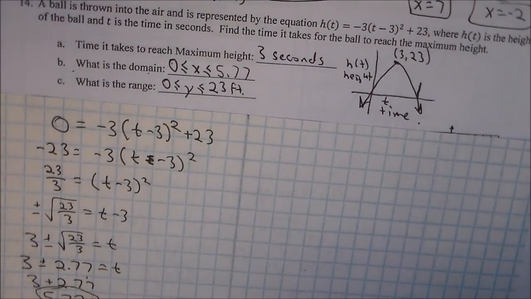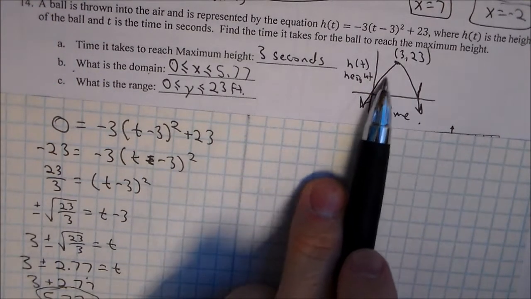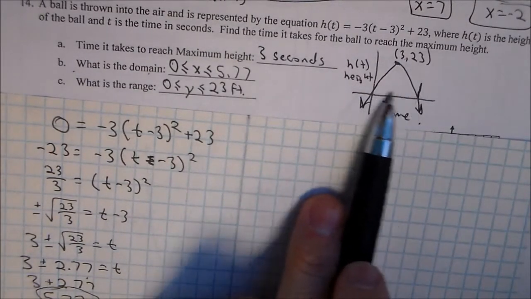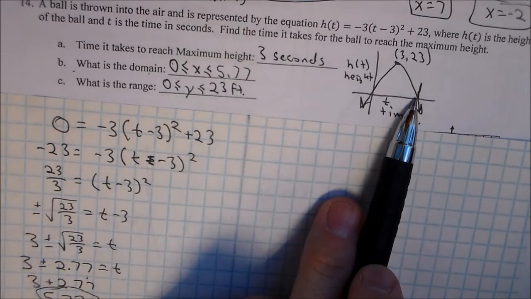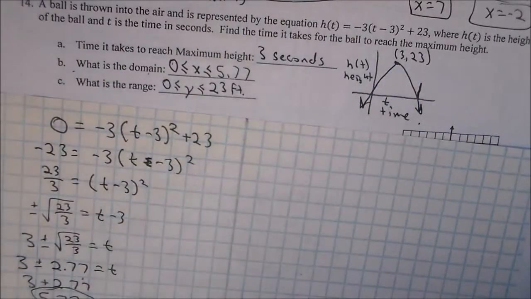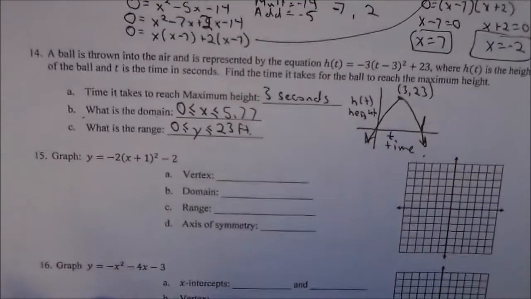So, for the domain, just keep in mind for the context of this problem, we want to think from the x value in that positive area, the top right quadrant, the positive x values. And then for the range, it's from the x-axis up to where it reached its peak. And you know that, you can find the domain and range. All right, moving on, let's graph some more.